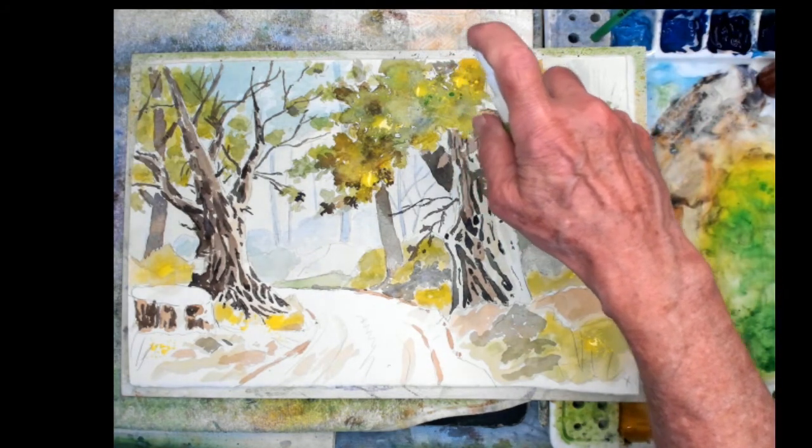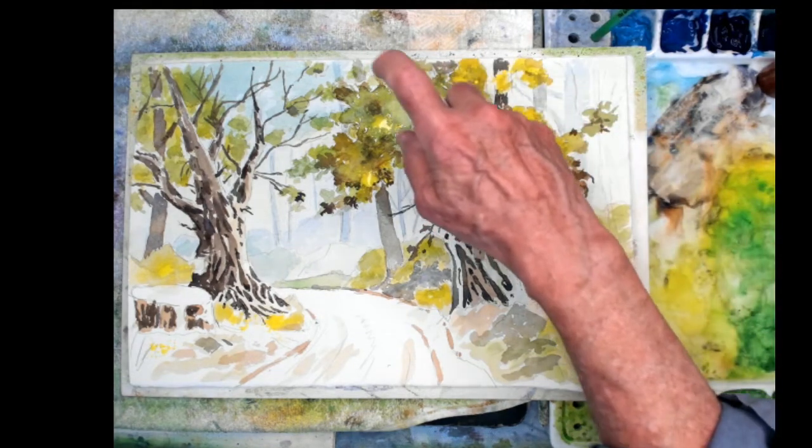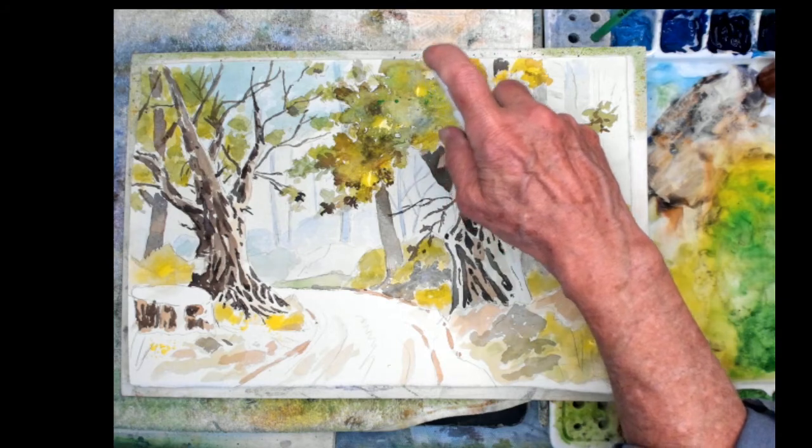Put a few more dots up there, just a little more texture in the tree. Adding a little more color.